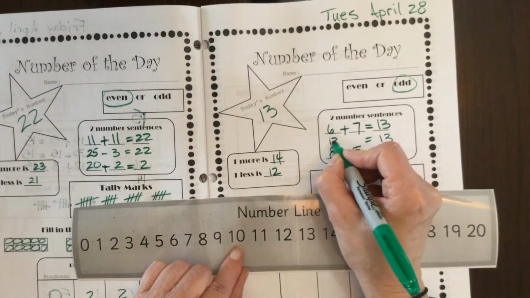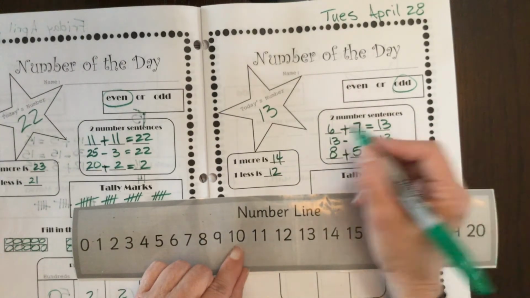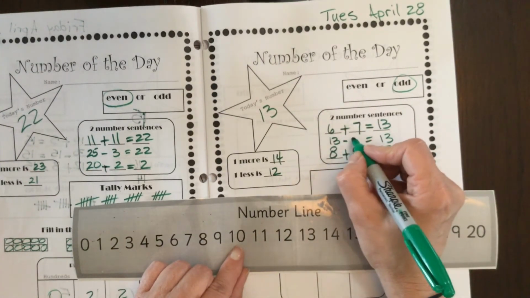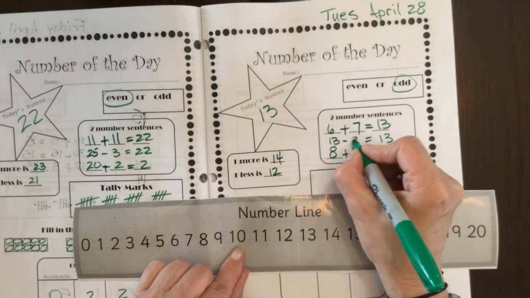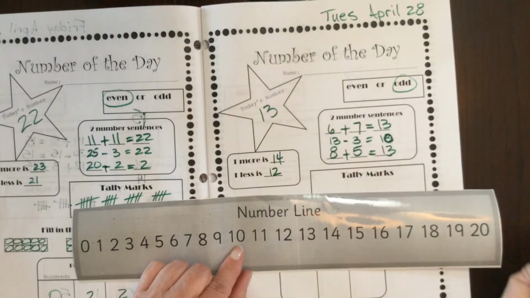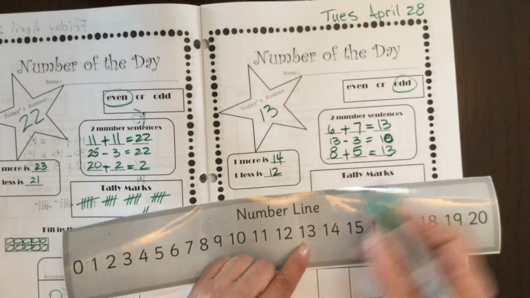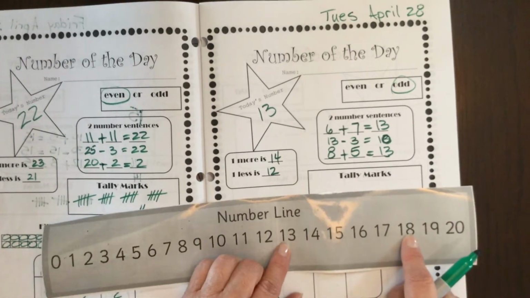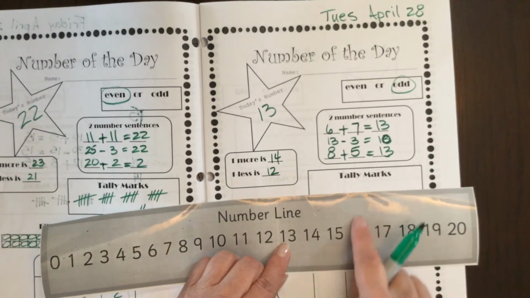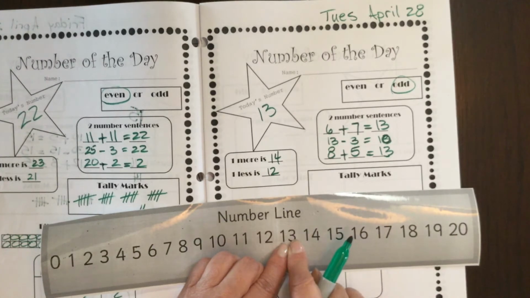So 13 minus 10 equals 3. Minus 3 equals 10. That doesn't give me an answer that equals 13. I did that wrong. If I want to get to 13 as my answer, I need to pick a number higher. So if I took 18 minus 1, 2, 3, 4, 5, then I would get 13.